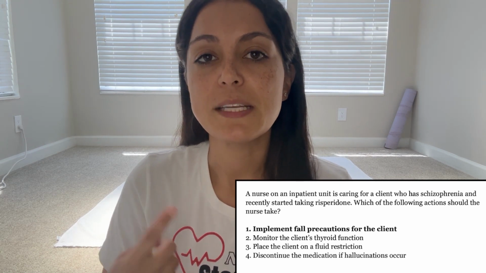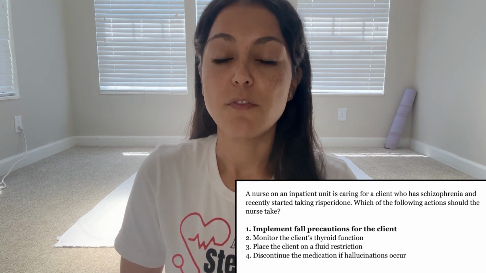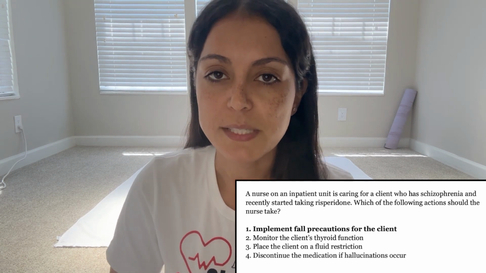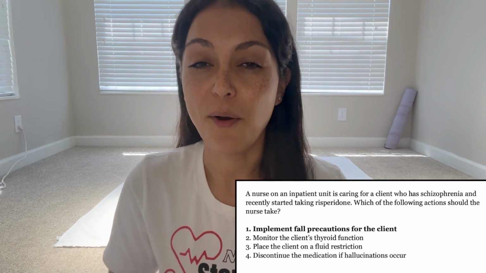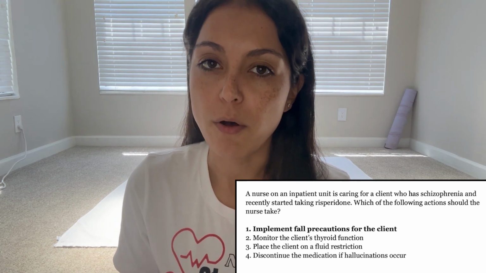So the answer here is number 1, implement fall precautions, right? Because risperidone can cause orthostatic hypotension. It can cause them to be dizzy, right? So that can lead to falls. So we want to implement fall precautions.